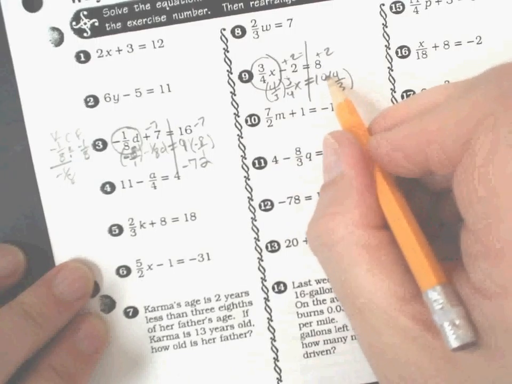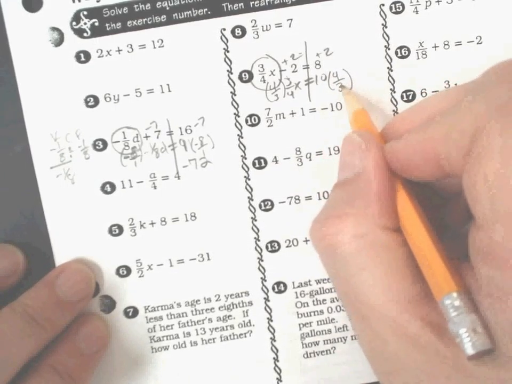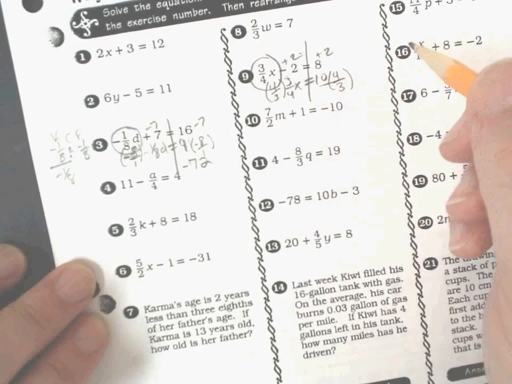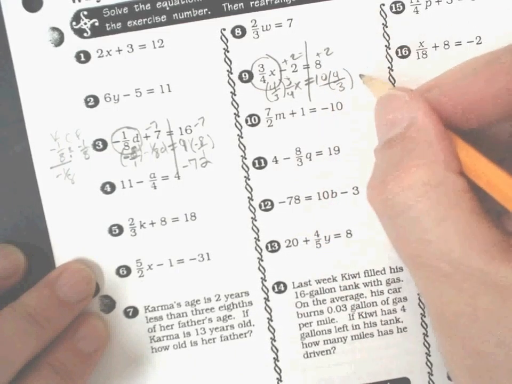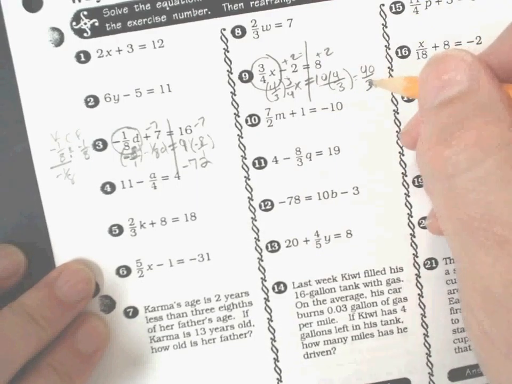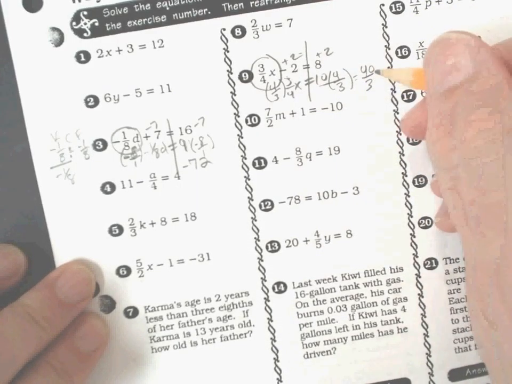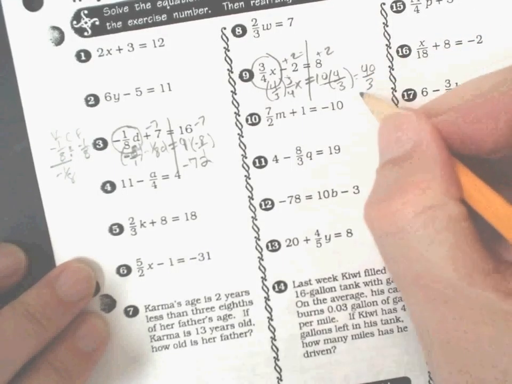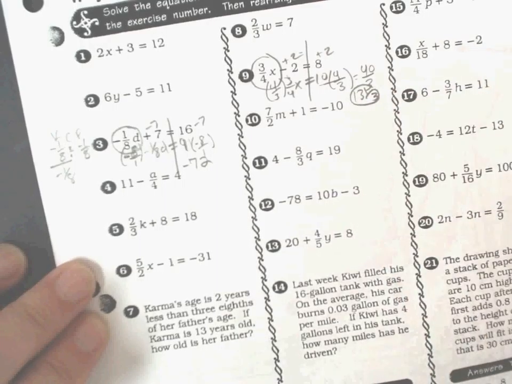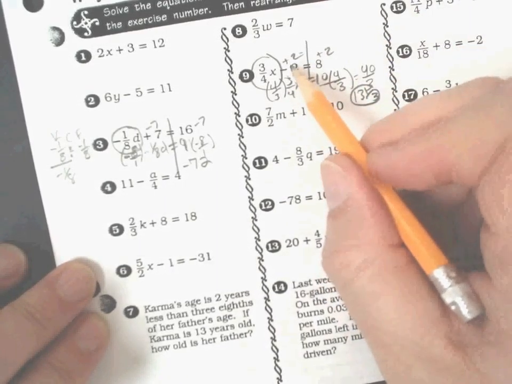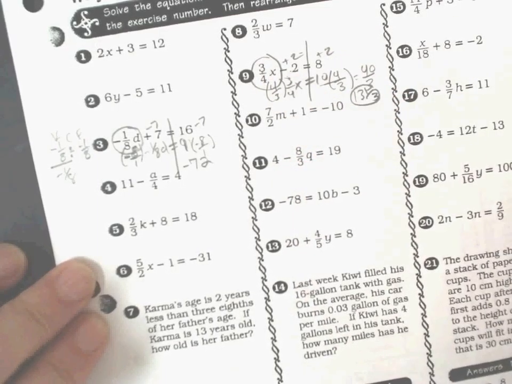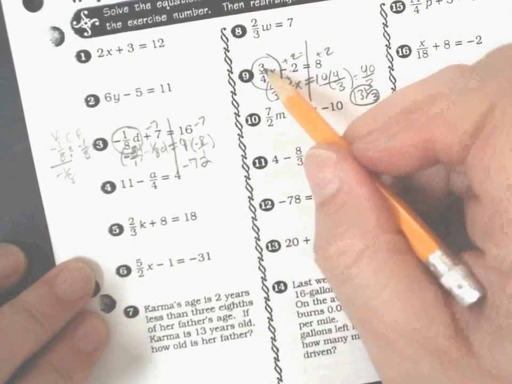I write the 4 next to the 10 and the denominator, the 3, under the 4, because literally I'm doing 10 times 4 divided by 3. So I end up with 40/3. 3 will go into it 13 times with 1/3 left over. That would be your answer. So I add 2 to get rid of the 2, and then I multiply by the reciprocal of 3/4, which is 4/3, or I flip the 3/4.